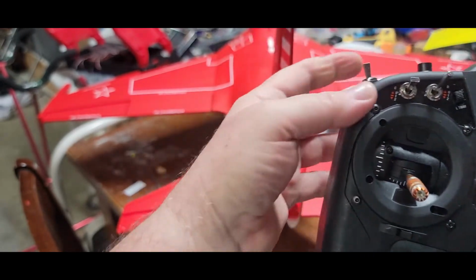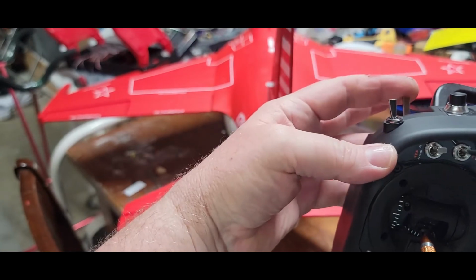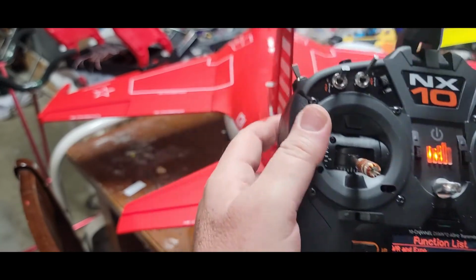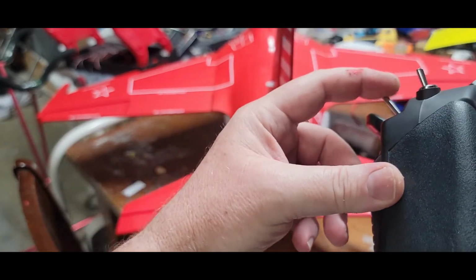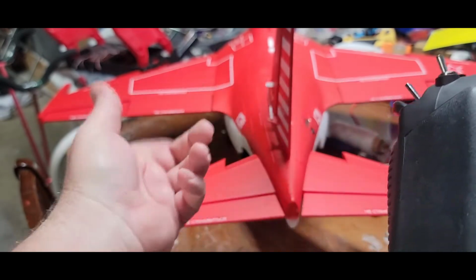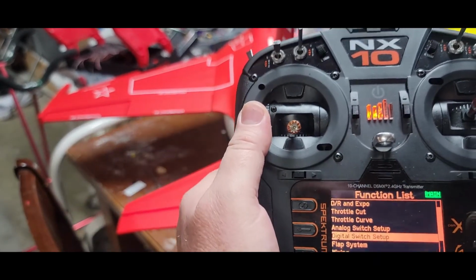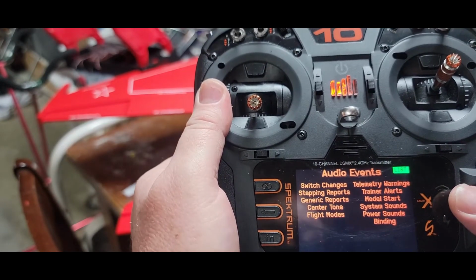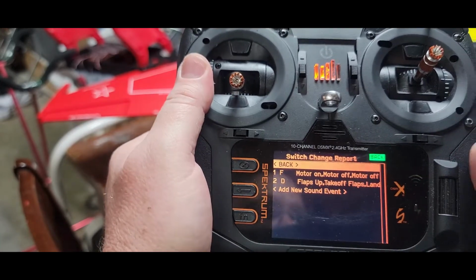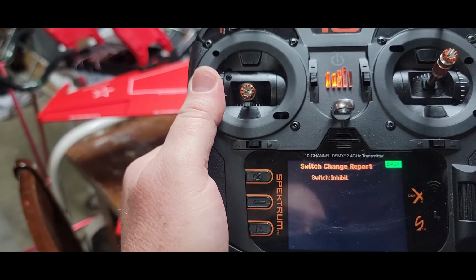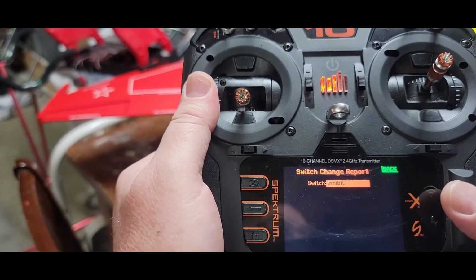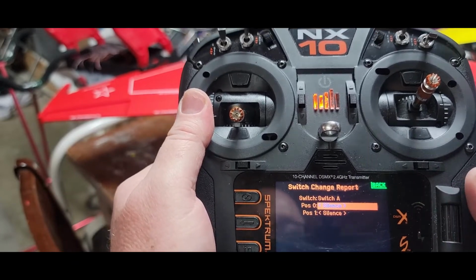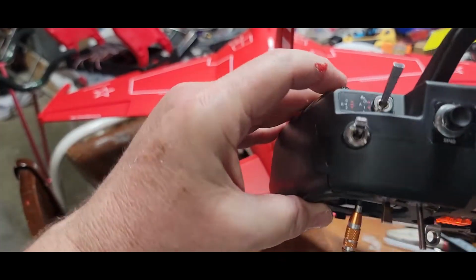And you can do this for, like, back here would be my gear switch up and down. So just to show you how I do that. Right now my gear channel, which is A, is all the way down. Well, my gear is down, right? Then let's go back to audio events. We're going to select that switch again. We're going to add a new event, and we're going to go to A. And then the 0 position would be closest to the transmitter.